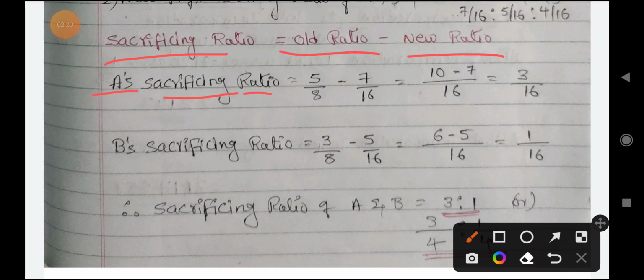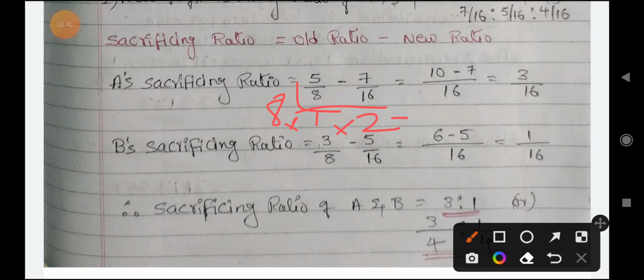A's sacrificing ratio is A's old ratio 5/8 minus new ratio 7/16. If you take the LCM of 8 and 16, it will be 16, because 8 into 2 is 16.